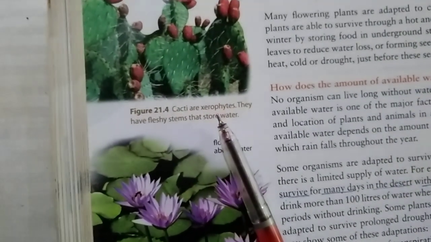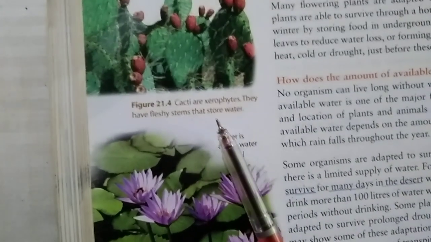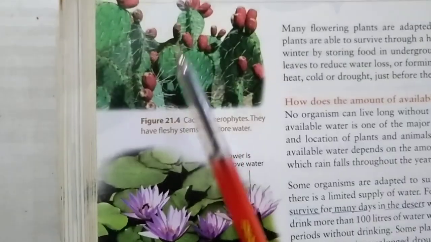Cacti are xerophytes; they have fleshy stems that store water.